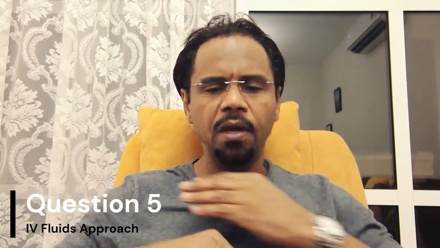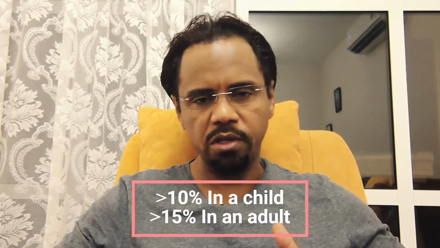Next, they are going to ask you about the approach to IV fluid management in burn patients. And in this case, you want to be very careful. First of all, you are going to mention the indications for fluid resuscitation, because not all burn patients need fluid resuscitation. Okay, if a child has a burn of more than 10%, he needs fluid resuscitation. And if an adult has a burn of more than 15%, he or she needs resuscitation. Okay, this is number 1. Where are you going to treat this patient? Again, in a specialist burn unit or a specialist burn center.